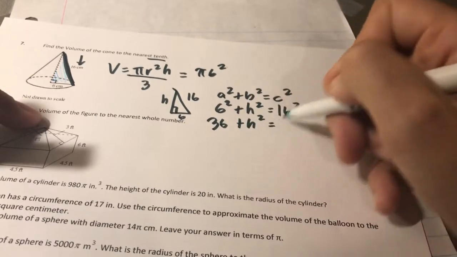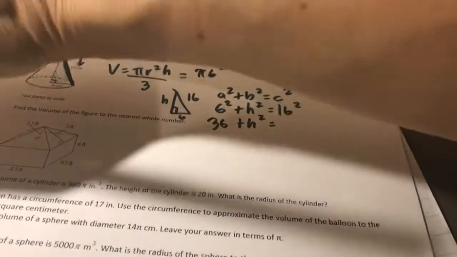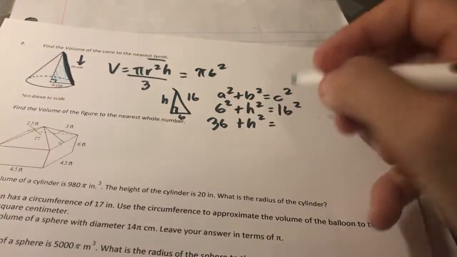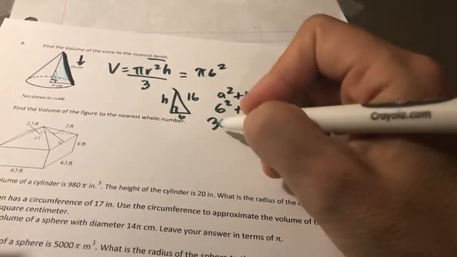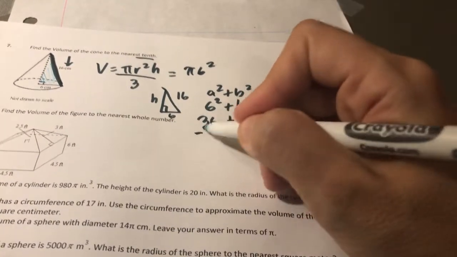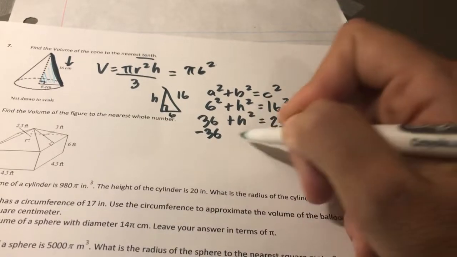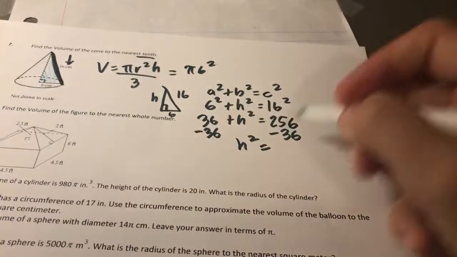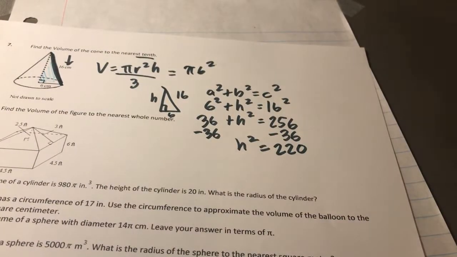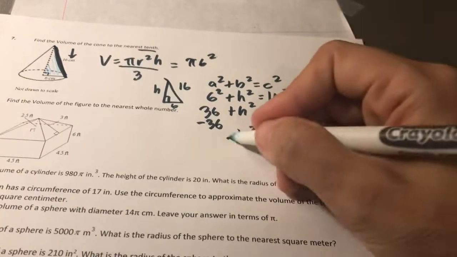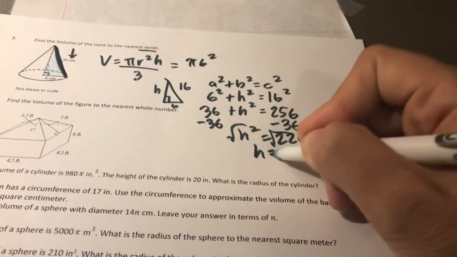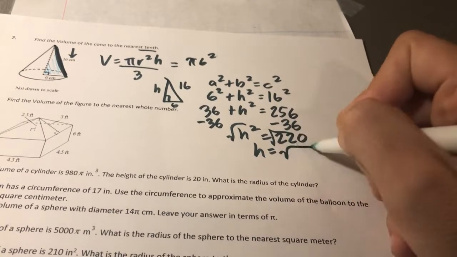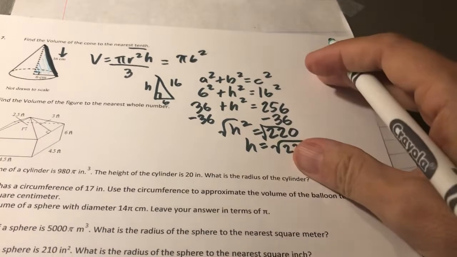So doing algebra, 256. Now the 36 is keeping h from being by himself. And so my answer for h, I have to take the square root of both sides. So I get h is equal to the square root of 220.